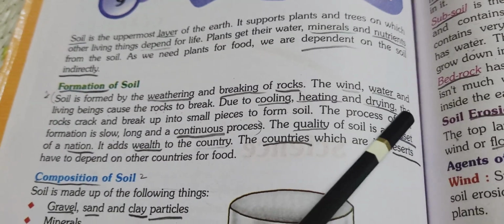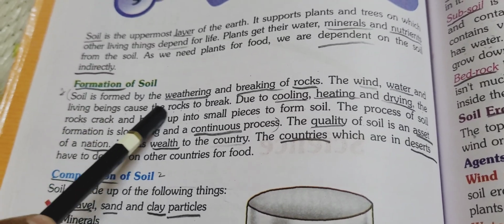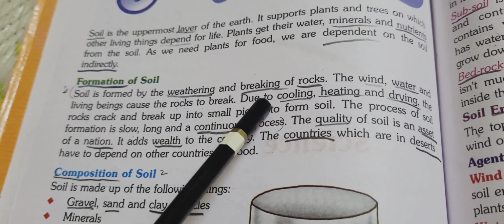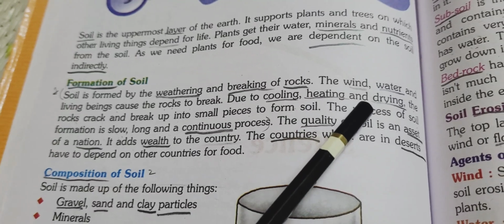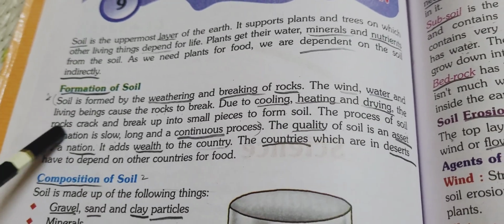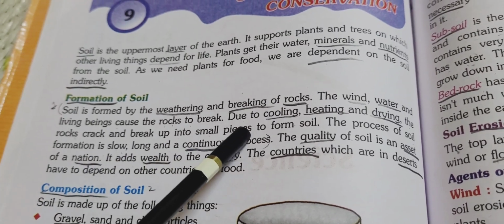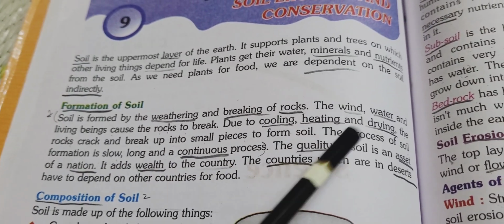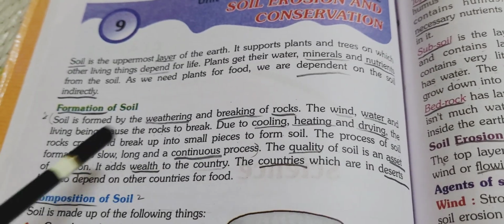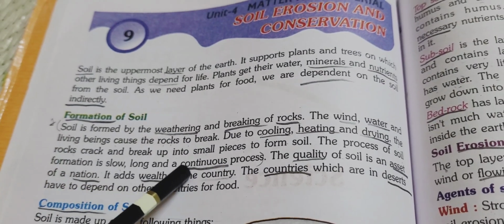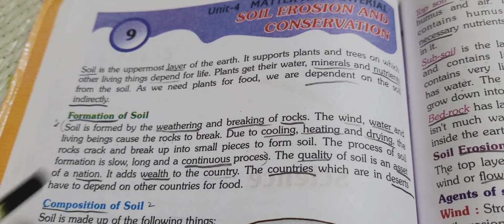The wind, water, and living beings cause the rocks to break. Due to cooling, heating, and drying, the rocks crack and break up into small pieces to form soil. The process of soil formation is slow, long, and continuous.